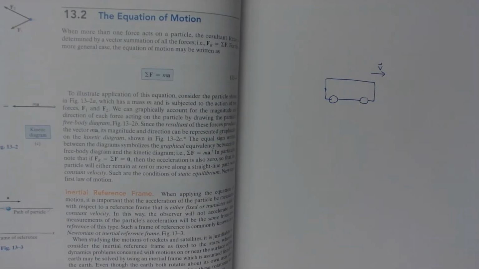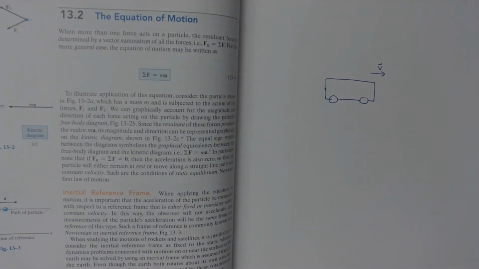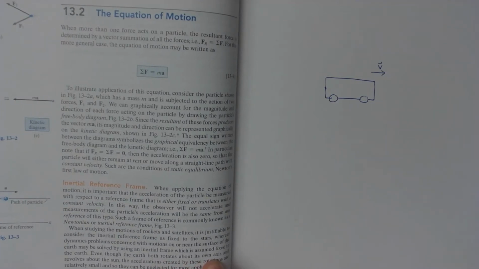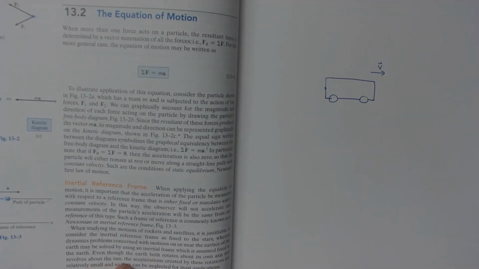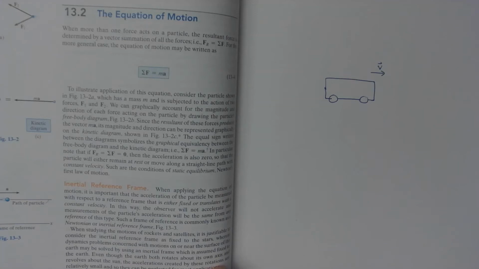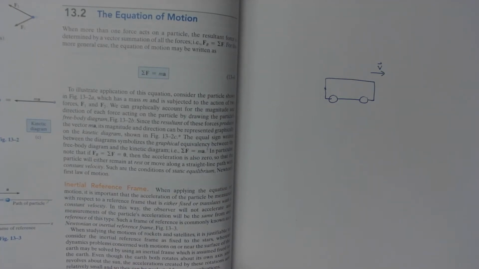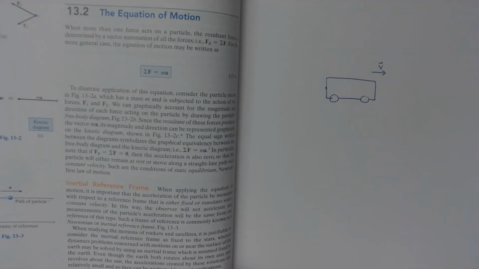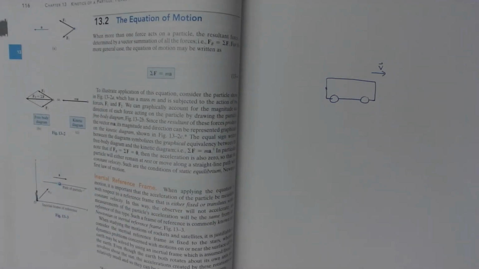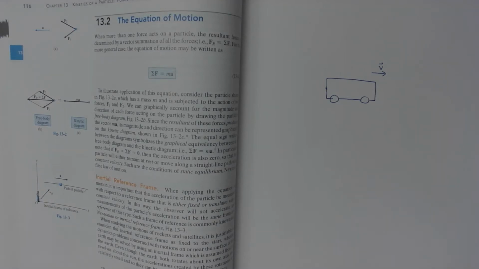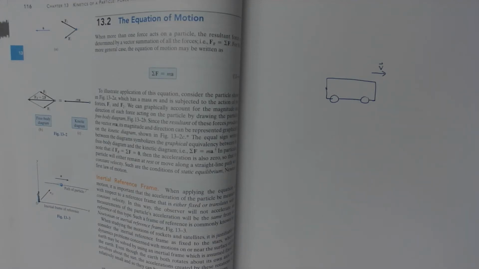another inertial reference frame. And although the Earth both rotates about its own axis and revolves around the Sun, the accelerations created by these rotations are relatively small, so they can be neglected for most applications. So we can treat the Earth as an inertial reference frame. Therefore, anything which is moving at a constant velocity or a velocity of 0 relative to the surface of the Earth is also an inertial reference frame.